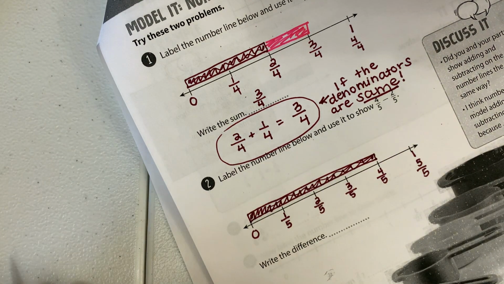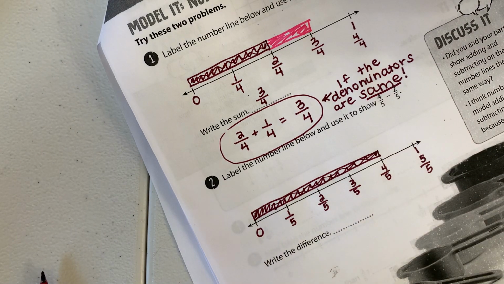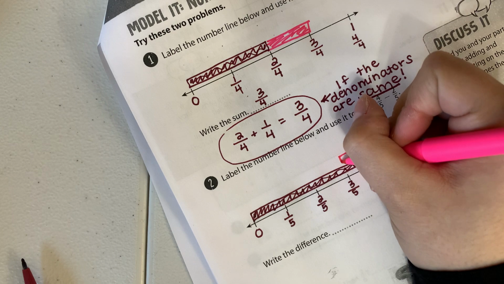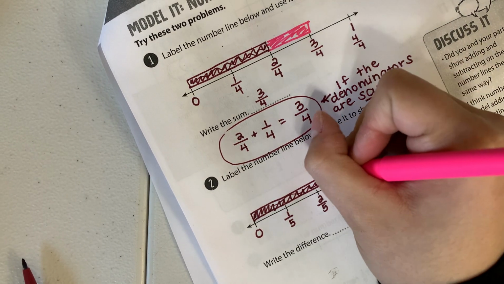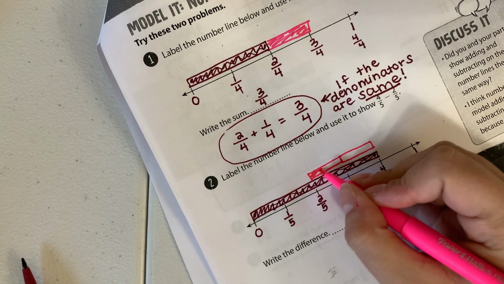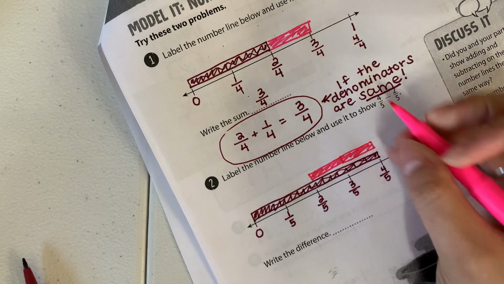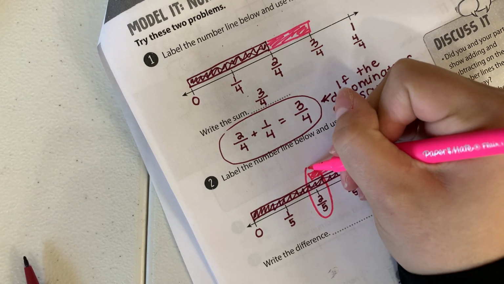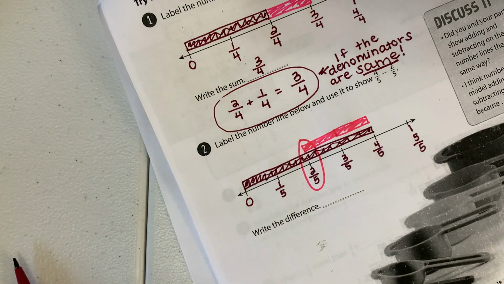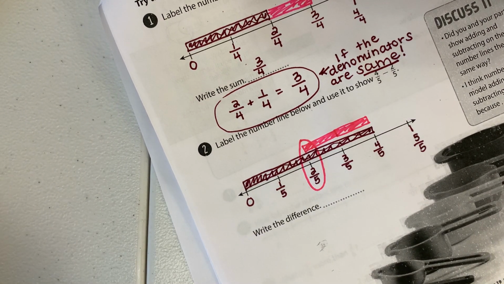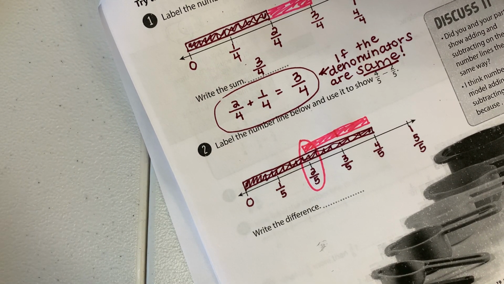And then from there, we're going to take away 2/5. We're going to draw a little box above it. This would be taking away 1/5. This would be taking away 2/5 because we're going backwards 2. So this is our new answer, okay? 4/5 minus 2/5 is 2/5, right?